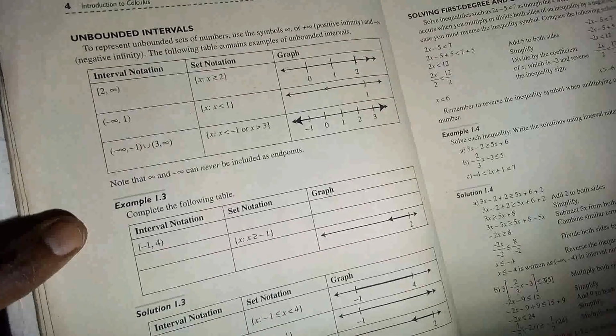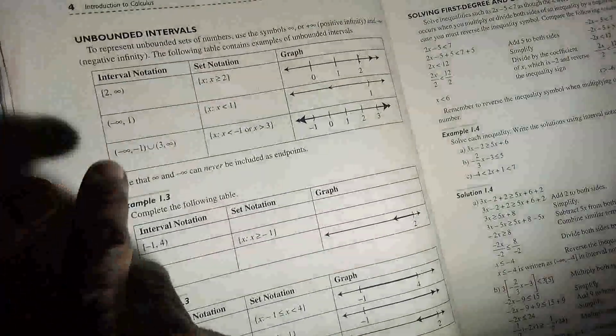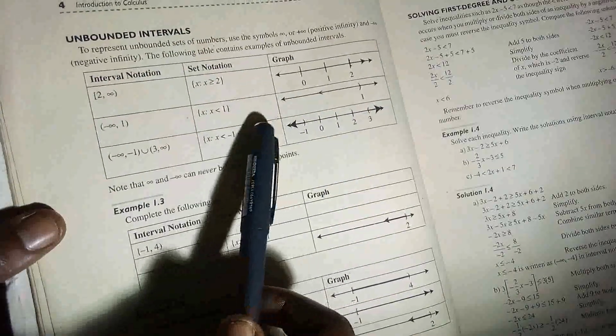To conclude this section, we also have what we call unbounded intervals. Unbounded intervals are intervals like when we say x is greater than or equal to 2. In set notation, this is greater than or equal to 2. Because of this greater than or equal to, we have a square bracket. That means the numbers begin from 2 to infinity.